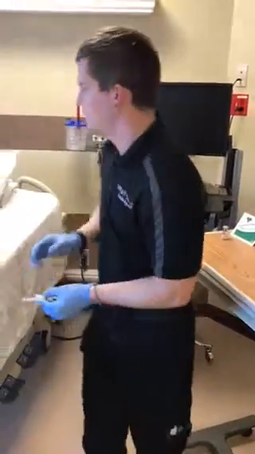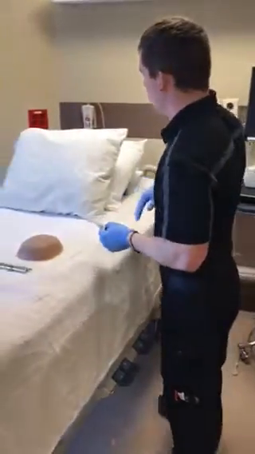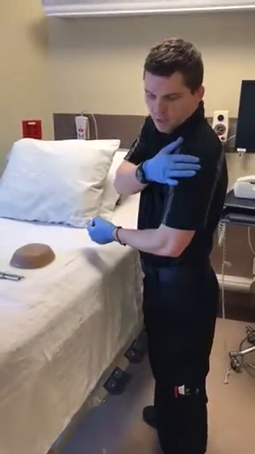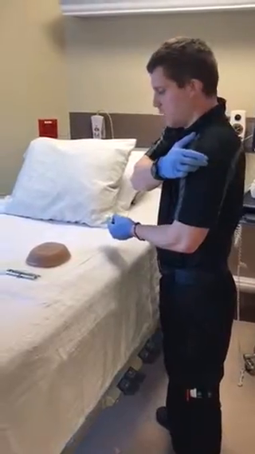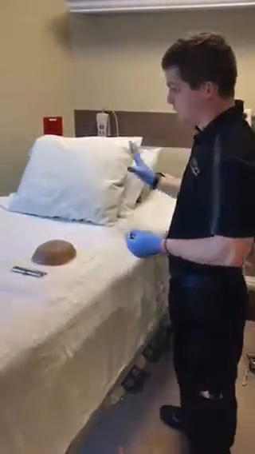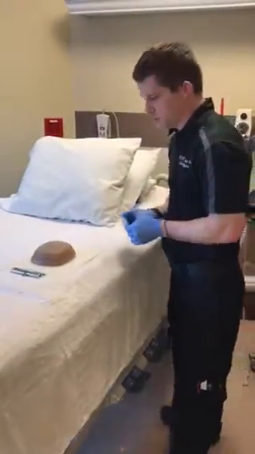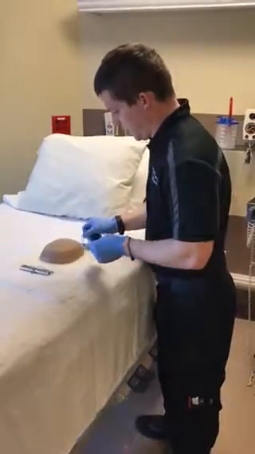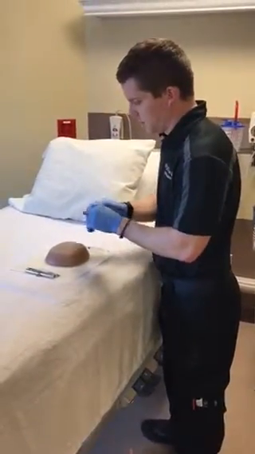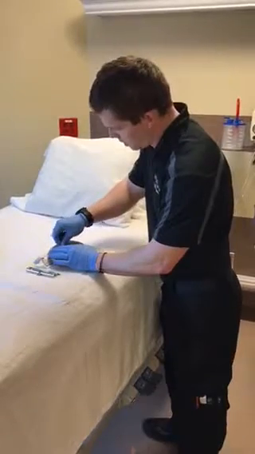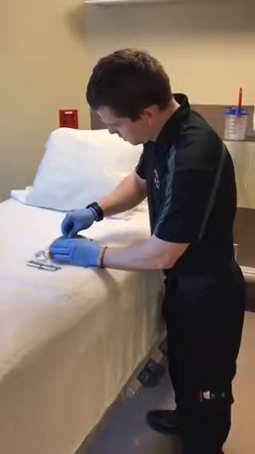We're going to select the right site, which is the left deltoid. We're going to be measuring 2 finger widths down from the acromion process and putting it right there. Unfortunately, Bob's arm has to be down flat on the bed, so we'll make do with what we have. I'm going to cleanse the site once I locate it, 2 fingers down from the acromion process. Cleanse in a circular motion.